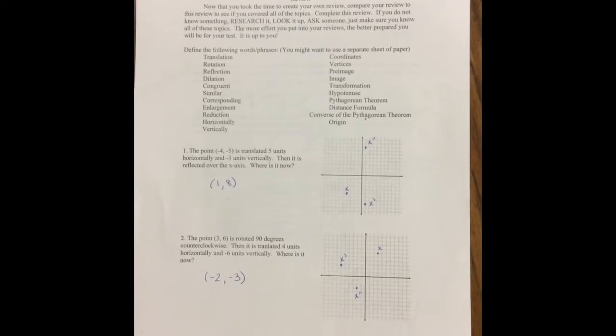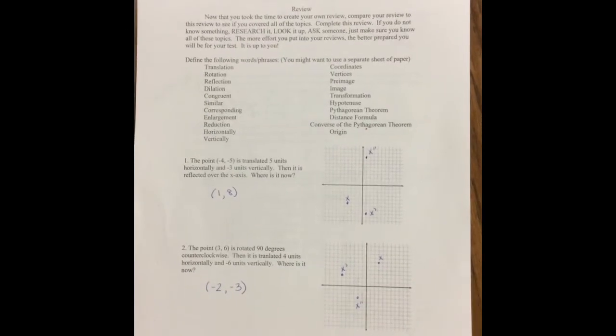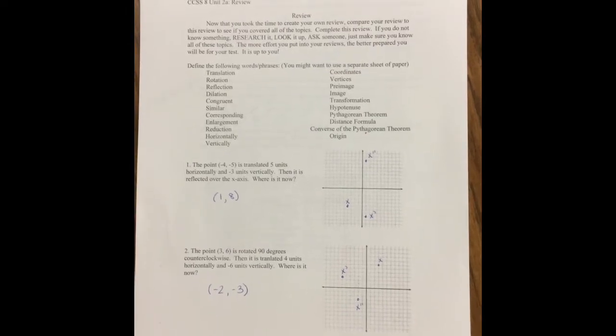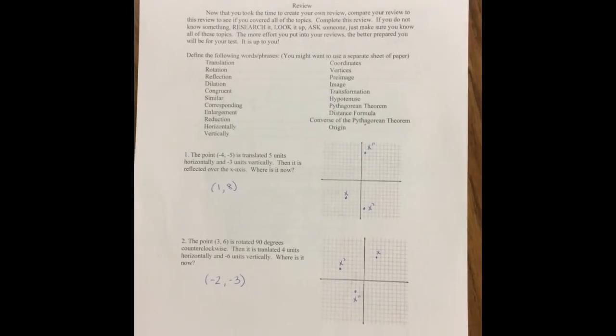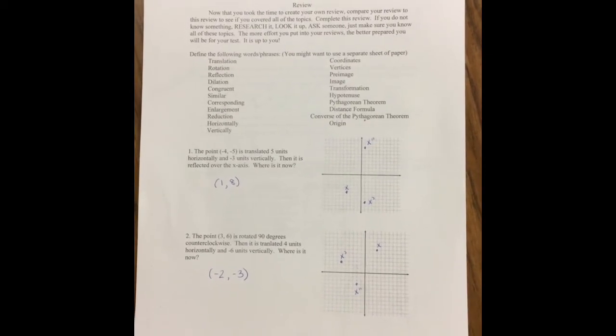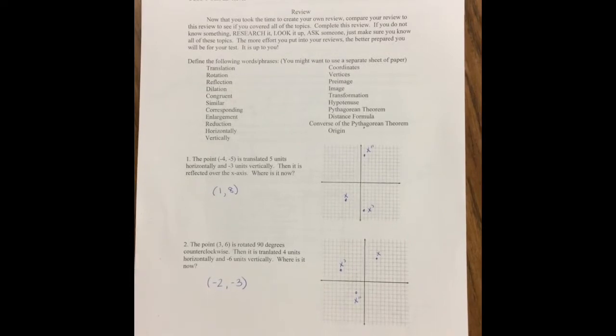Here's your review for your exam on Friday. At the top of the page were some vocabulary words. Make sure you understand that translation is a slide, different from the word transformation. Rotation is a turn. Reflection is a flip. Dilation is the enlargement or reduction of a figure.